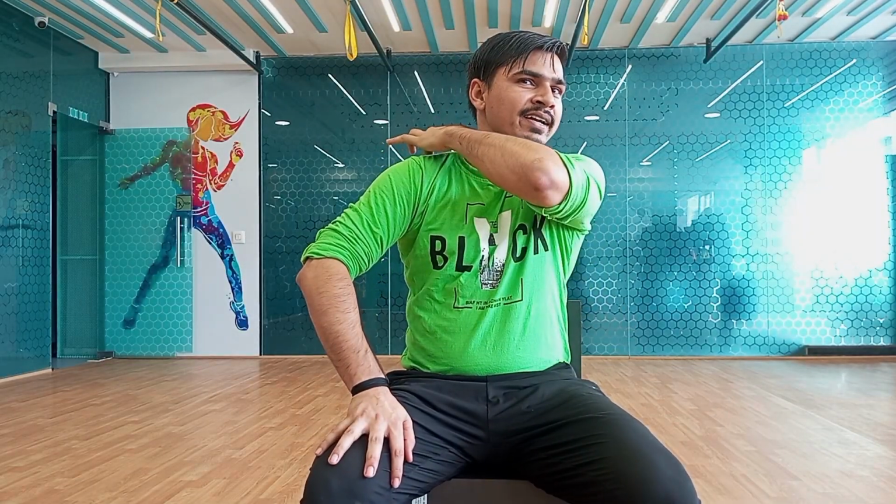Okay, next we have the shoulder muscle. For the shoulder we have three heads: front, lateral, and rear or posterior. For the front head we don't need to target so much separately, because when we do bench press it also gets targeted.